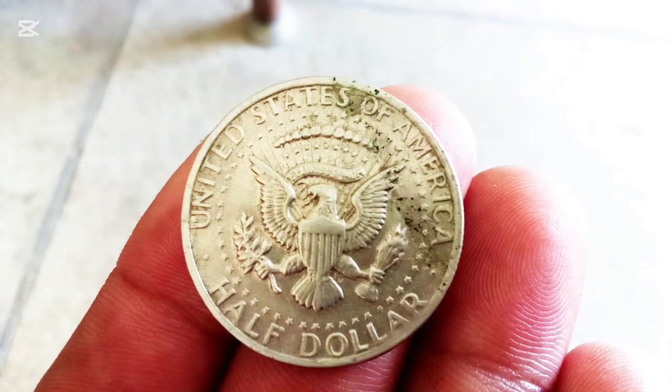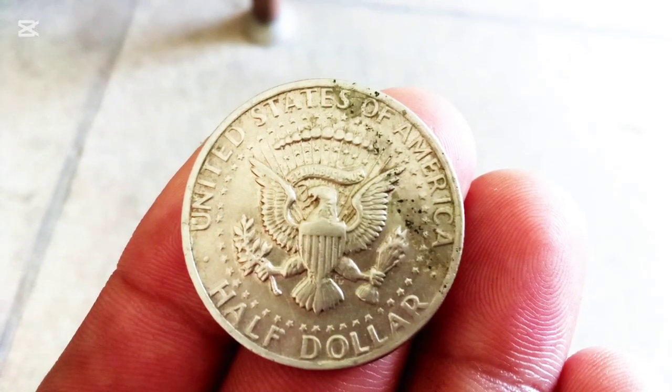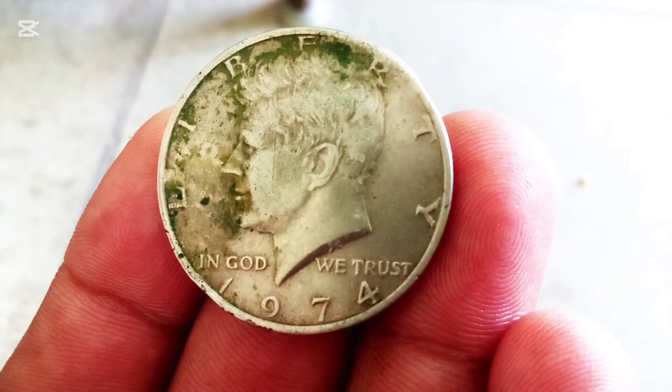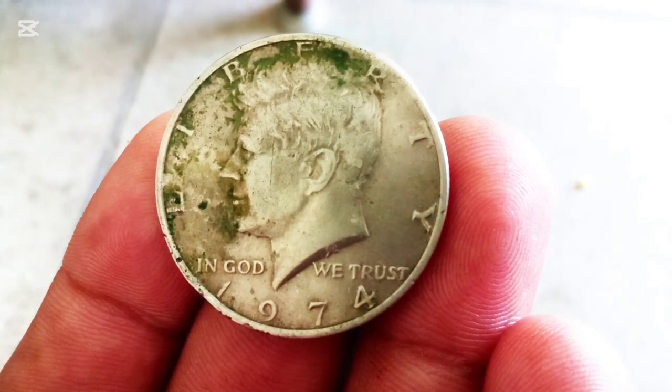If you're looking to find or sell a 1974 Kennedy half dollar, consider local coin shops, coin shows, and online marketplaces like eBay or Etsy. Always ensure to check the reputation of sellers and buyers.